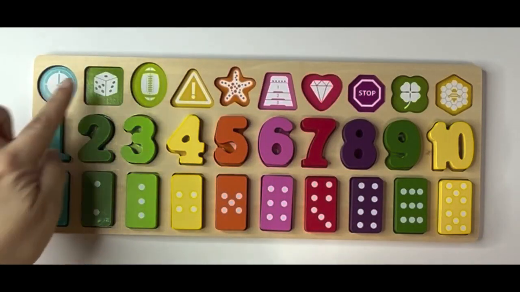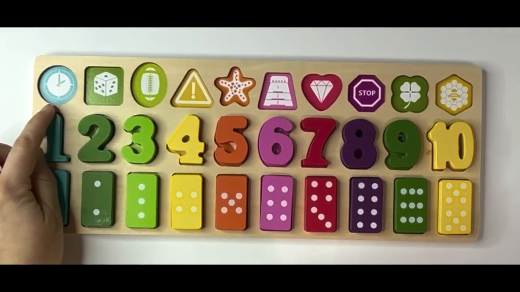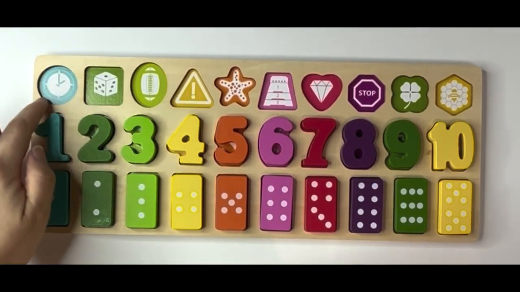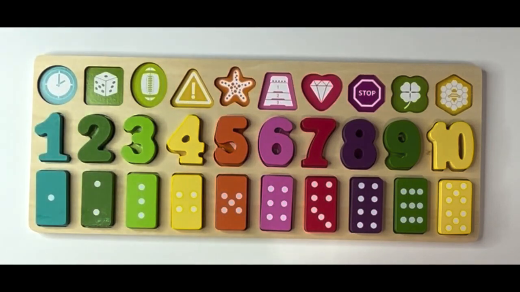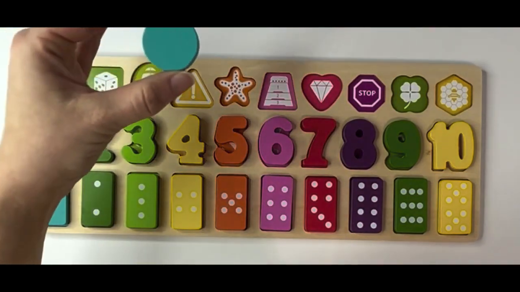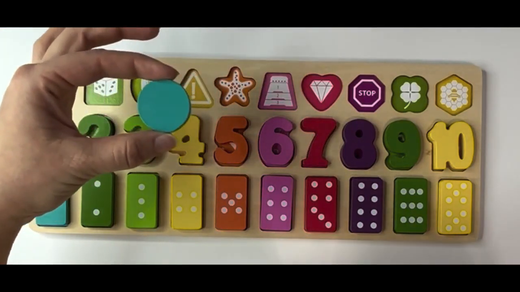Now let's look at our shapes. Whoa, they have pictures on them. That's awesome. Look at this first one. Does anyone know what shape might look like that? Kind of like a clock? I wonder. Did you guess circle? Great job, learners.